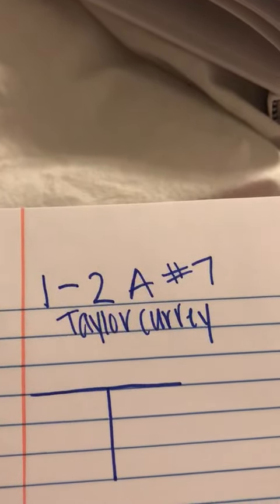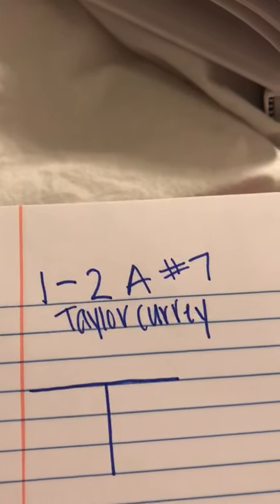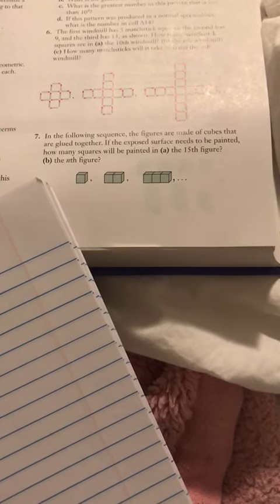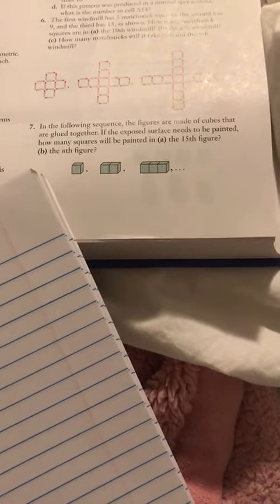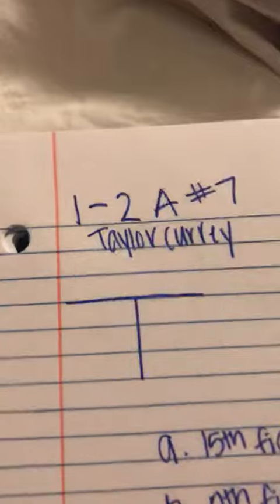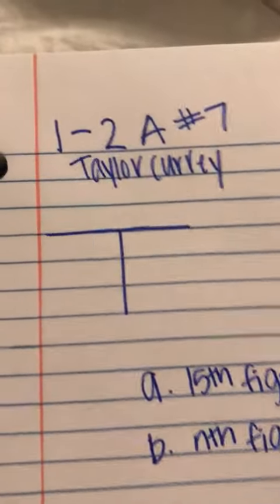Okay, I'm going to be doing problem 1-2A, number 7. The question says, in the following sequence, the figures are made of cubes that are glued together. If the exposed surface needs to be painted, how many squares will be painted in the 15th figure and the nth figure? So to start out, we're going to start by making a table.